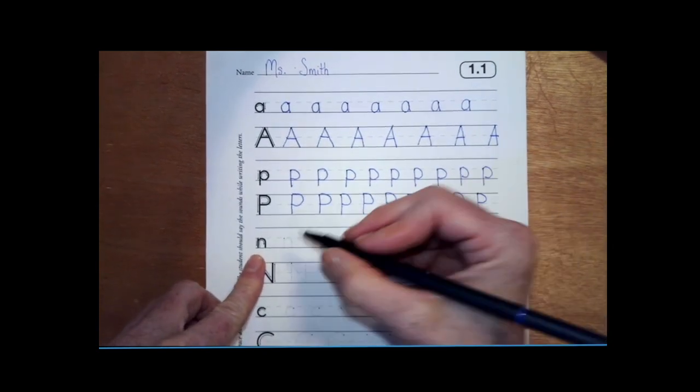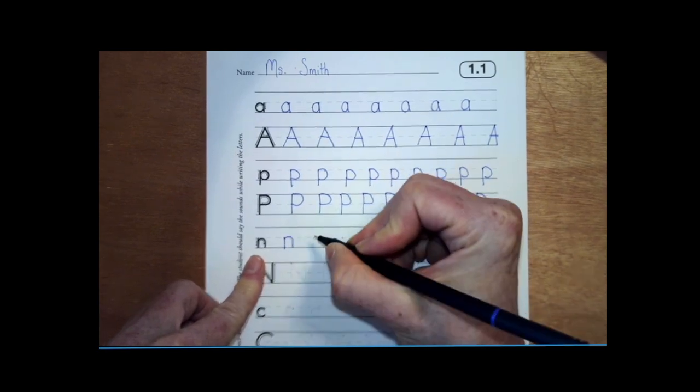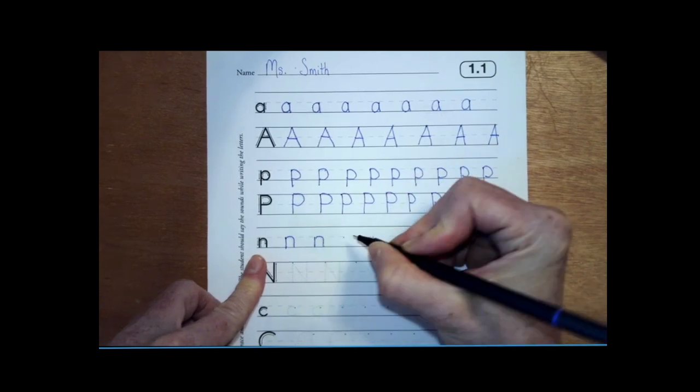Let's make a lowercase n. Start at the dot, come down, and around. Start at the dot, come down, and around.